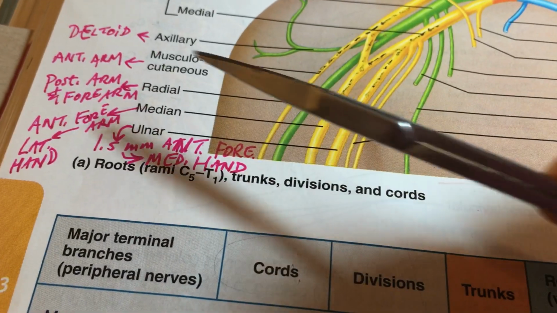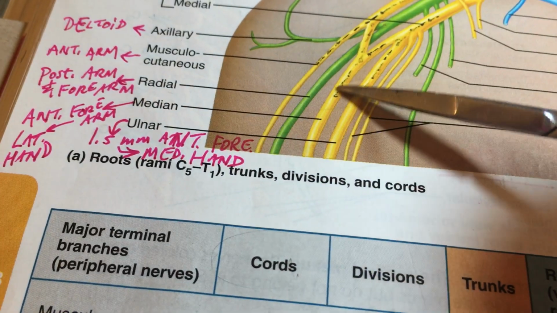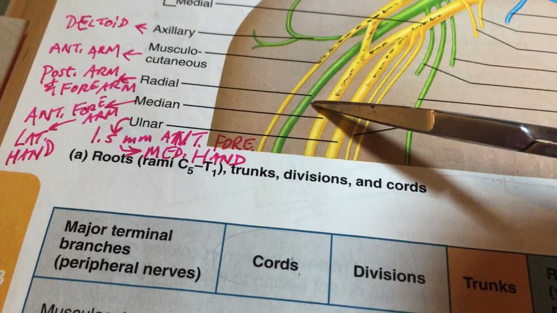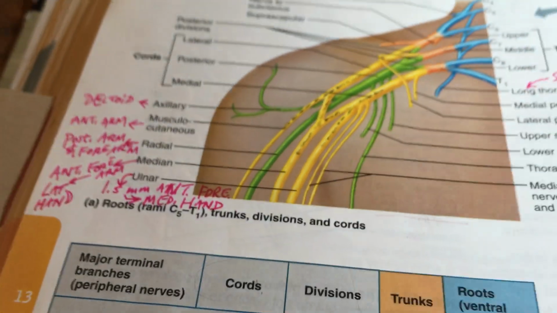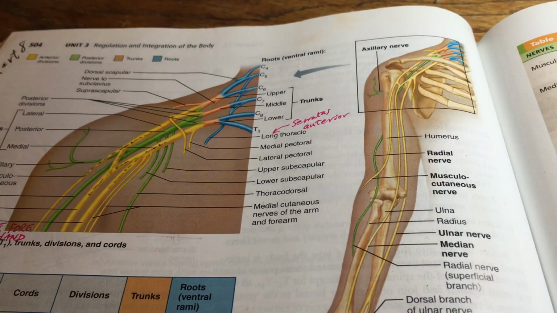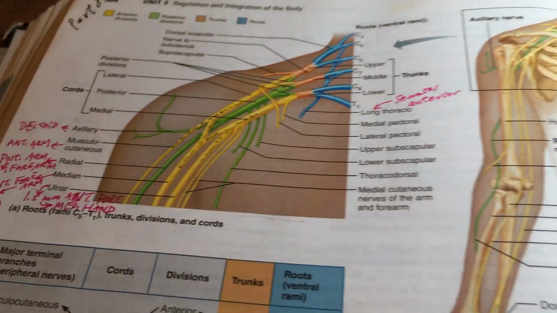So posterior arm, posterior forearm for the radial, which means triceps in the arm, which means the extensors in the forearm. Okay, so that takes care of all of that.